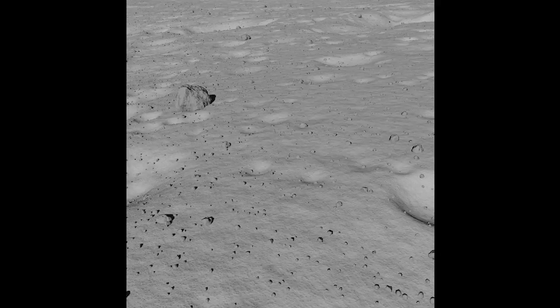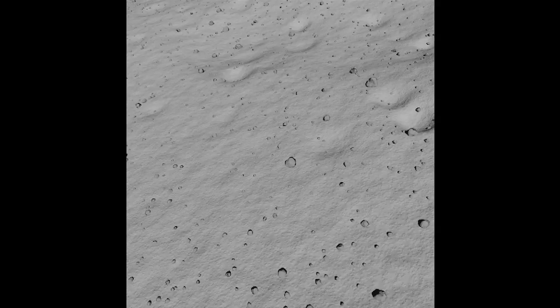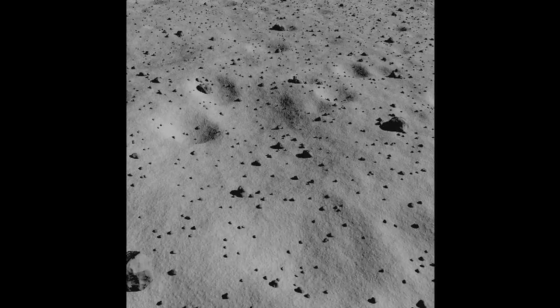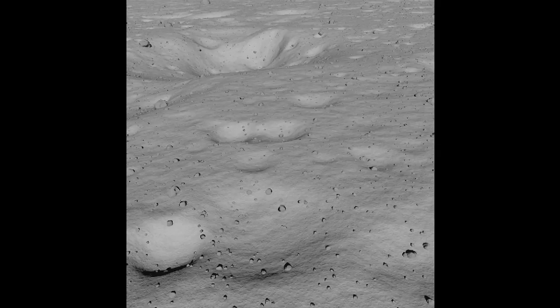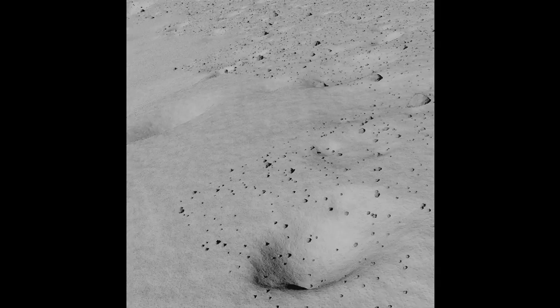So the purpose of this simulation is to let us test visual odometry, obstacle detection, hazard avoidance, and different exploration techniques so that we can develop software without actually going to the moon.